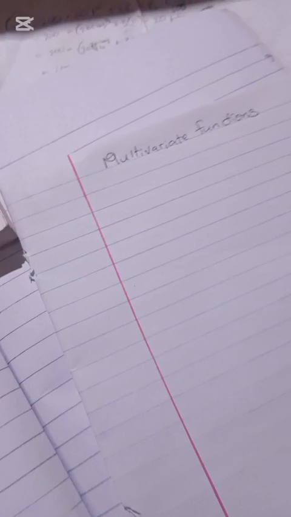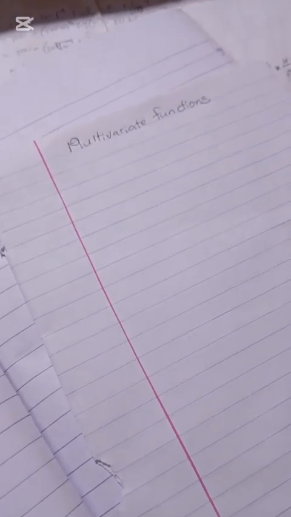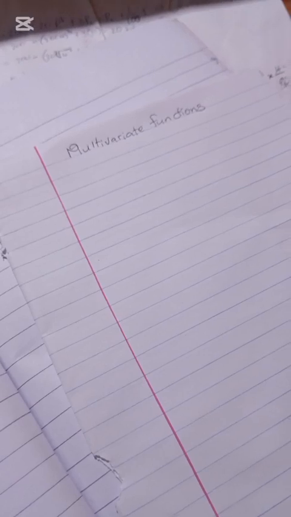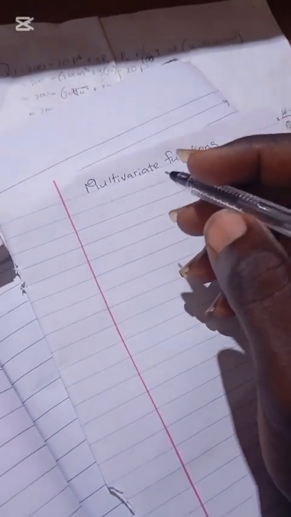Concerning the multivariate function that Professor Shaibu taught us yesterday morning, many of us were not in class, many of us did not understand, only a few people understood it. I'll be trying to break it down for us. That's the total derivative and the partial derivative of the multivariate function. So basically, what is this all about?